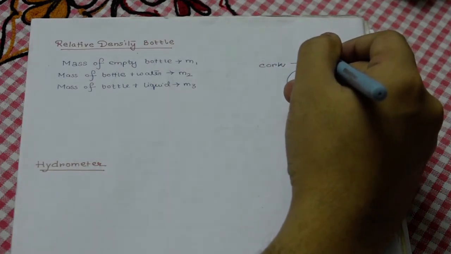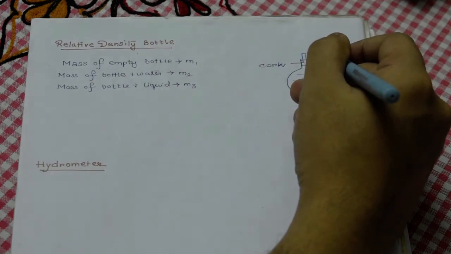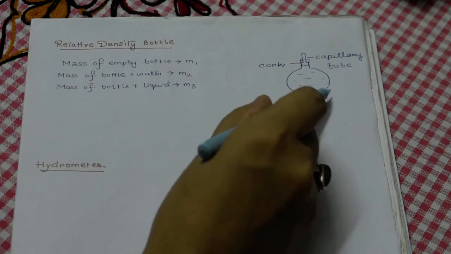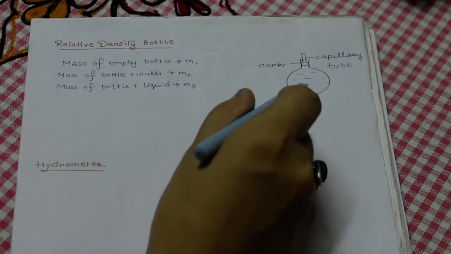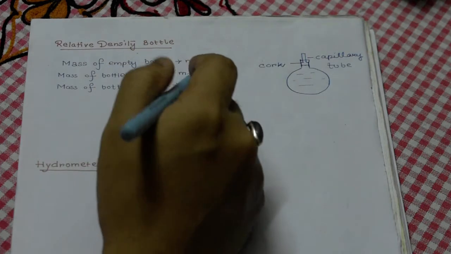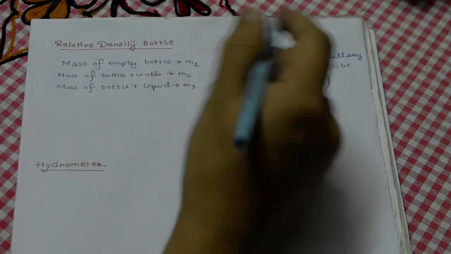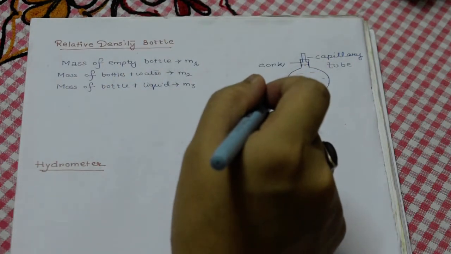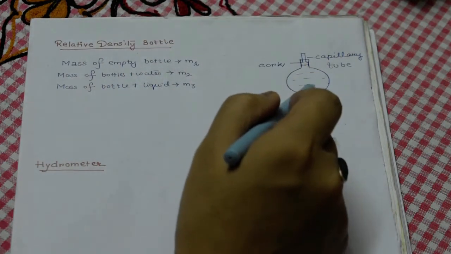Now to find out the relative density, first of all, they measure the mass of this empty bottle, this empty flask, when there is no substance inside it. Suppose that mass turns out to be m1. Next, we measure the mass of this bottle along with water.